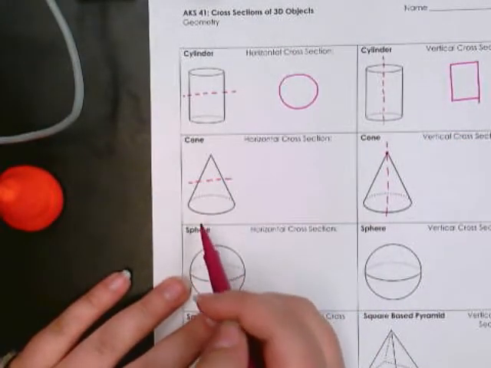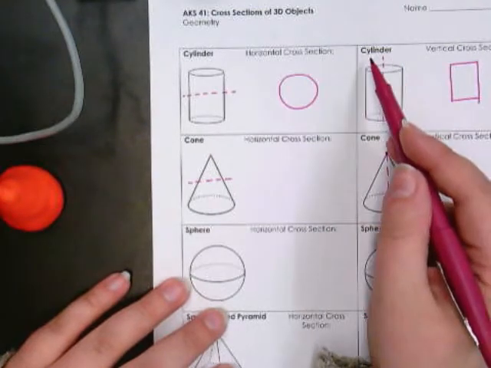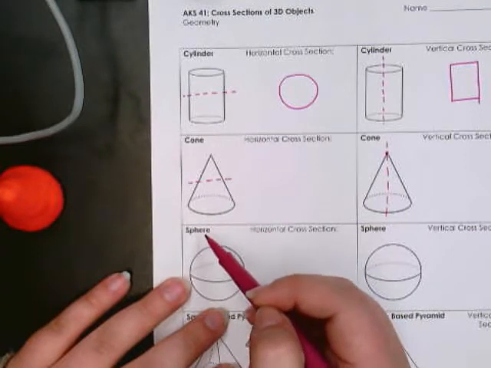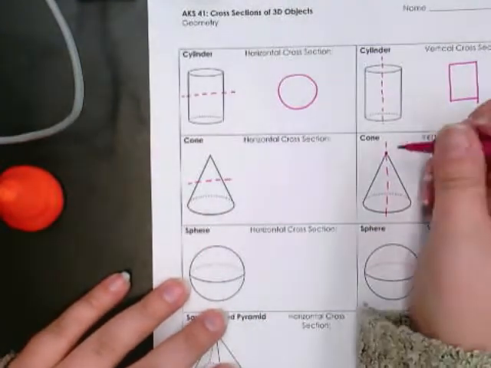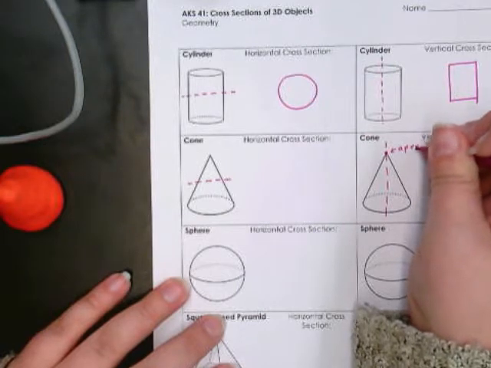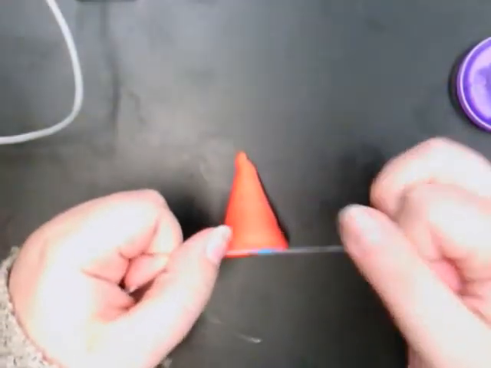When you make a horizontal or a vertical cut for a cylinder, it could go a little bit more left, a little bit more right. This one could be higher or lower, but if it's a cone, it has to go through this point, which is actually called the apex of the cone. So we have to make sure we cut through that point. I'm going to start with my horizontal cross section. So I'm going to cut it horizontally.